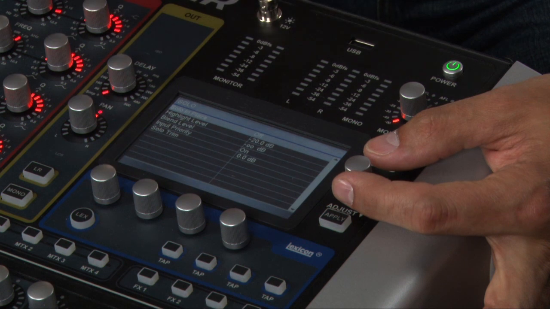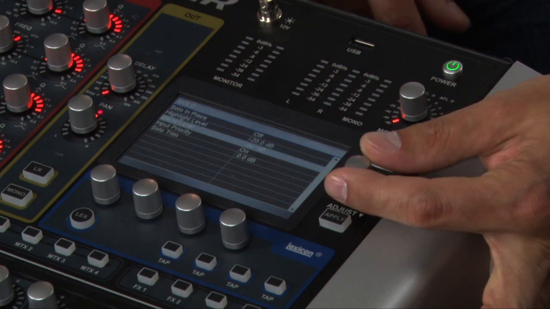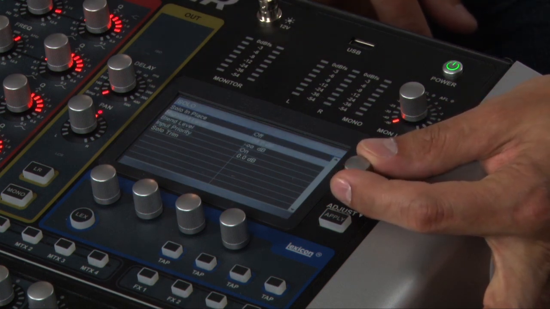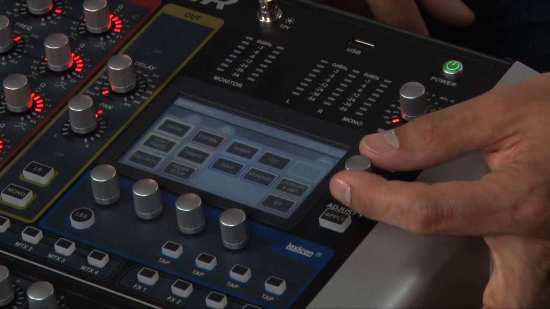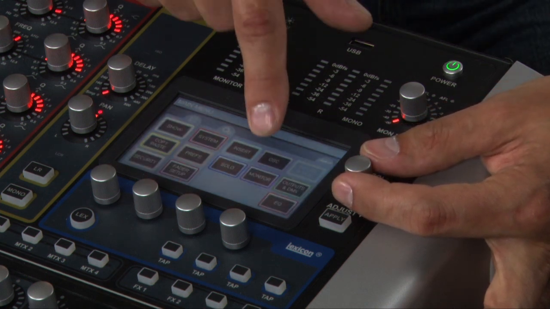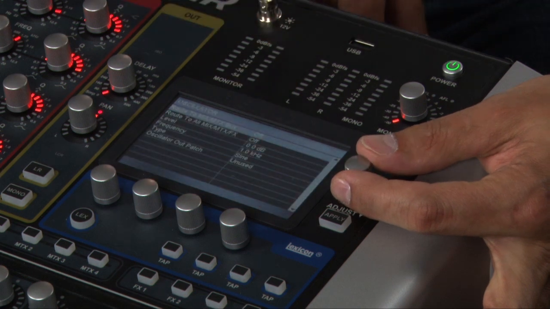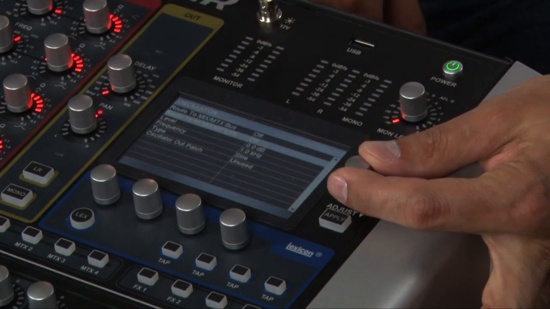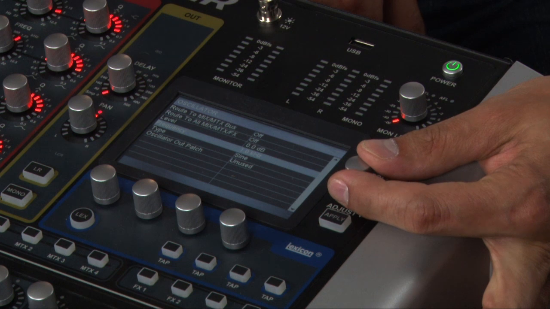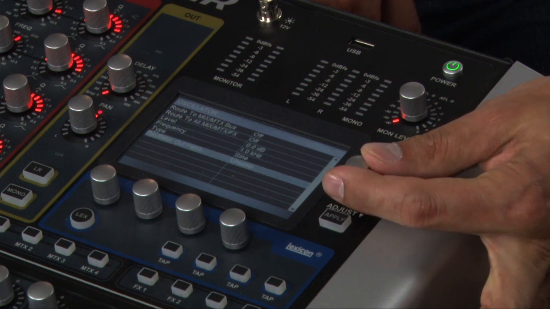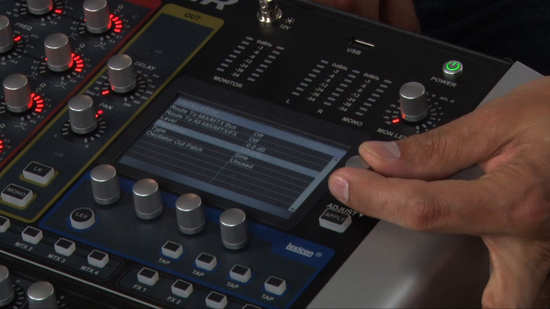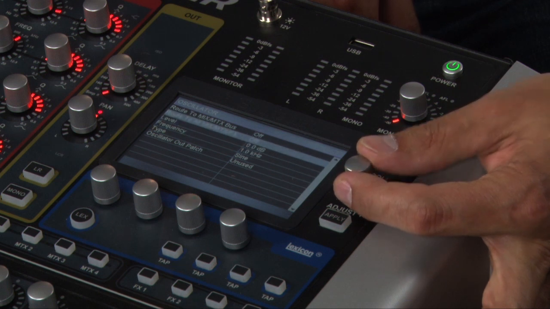Solo adjusts the operation of the solo mode, including functions like solo highlight, which is an almost unique feature on Soundcraft consoles. Oscillator manages all the oscillator and oscillator routing to the internal buses and the external patch, including the type of signal that's generating and the level.